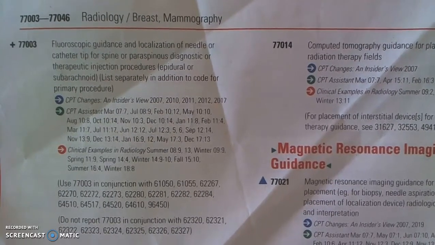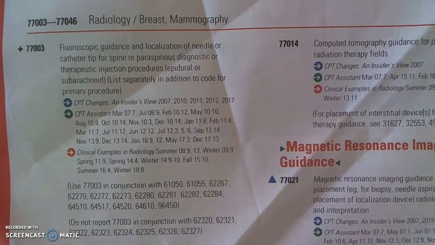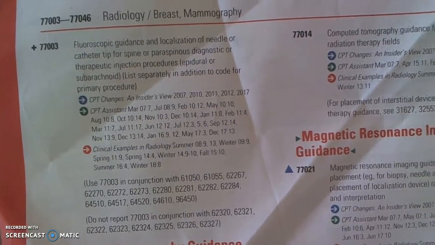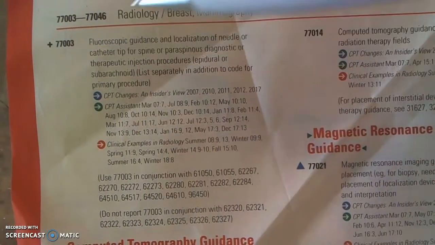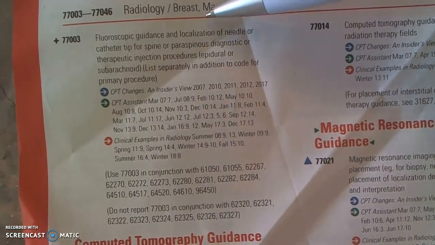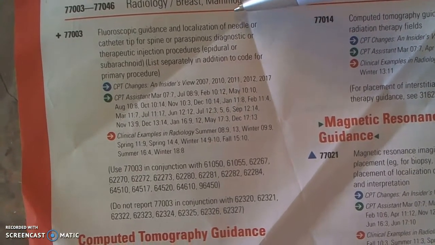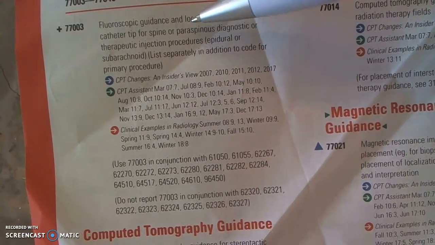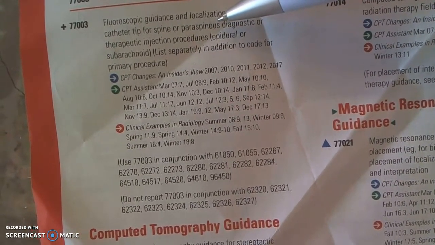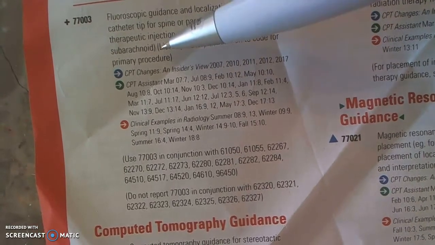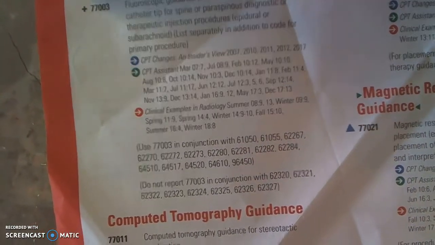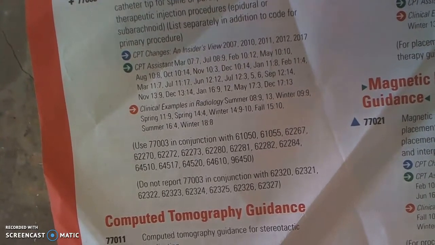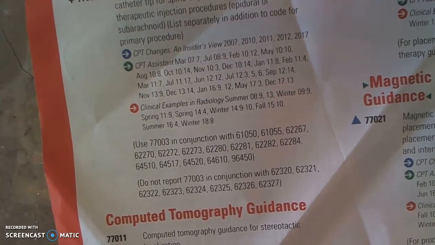Okay, I am on the tabular, the front section of the CPT, under the radiology section, and it says 77003. It says fluoroscopic guidance and localization of the needle or catheter tip for the spine or paraspinous diagnostic or therapeutic injection procedure, which is what we did. And in addition to code for the primary procedure, you can see it's an add-on code. It cannot be submitted by itself. It has to be second in the order of how you place the codes.